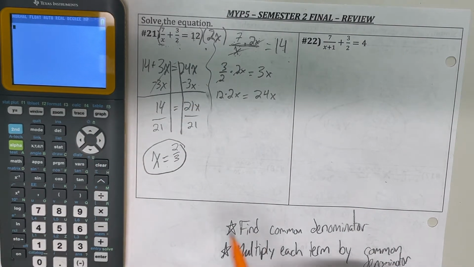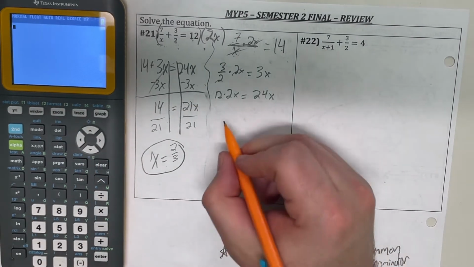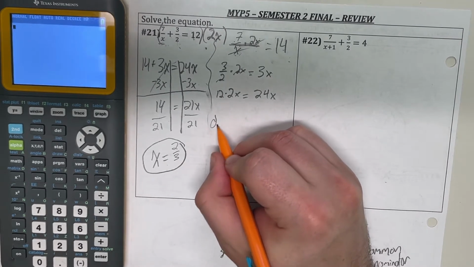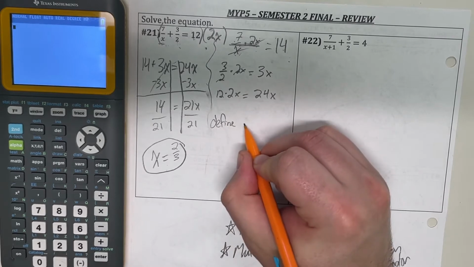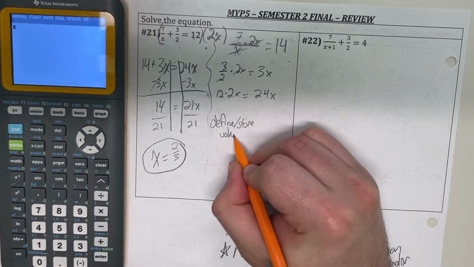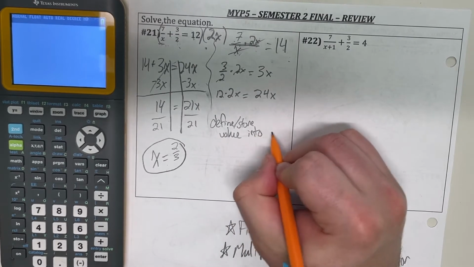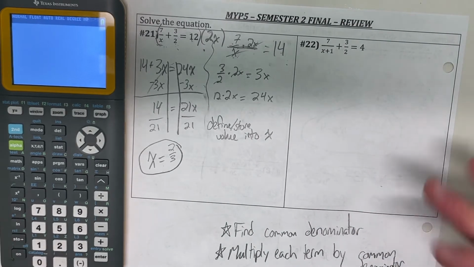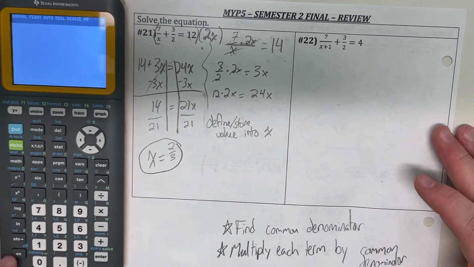So what I'm doing is this. I have to first, let me write these directions, define or store a value into x. So this is what I'm going to do. Again, these examples are in those notes and the actual buttons are in the notes too, but I'll show you step by step how it works.